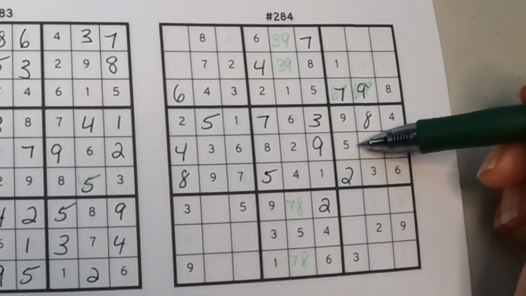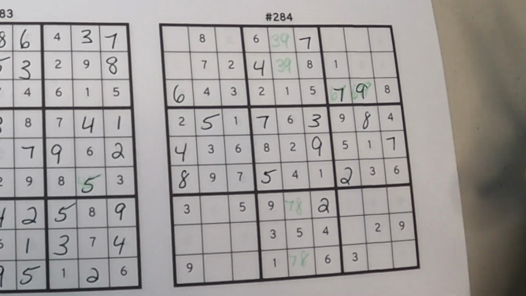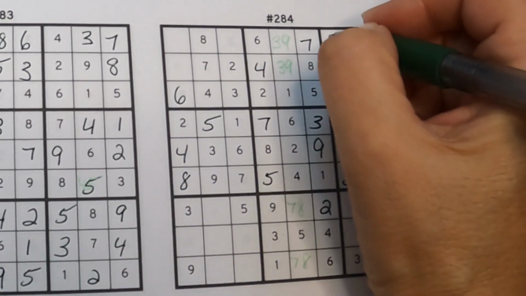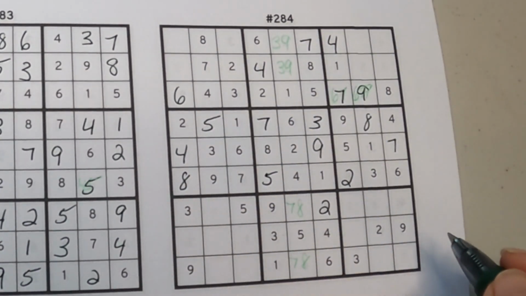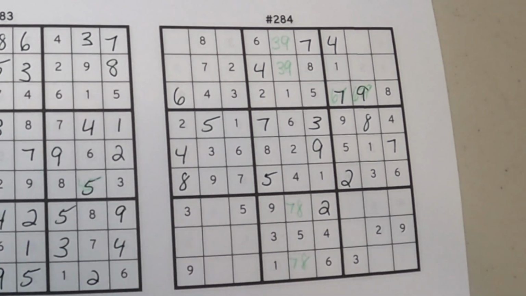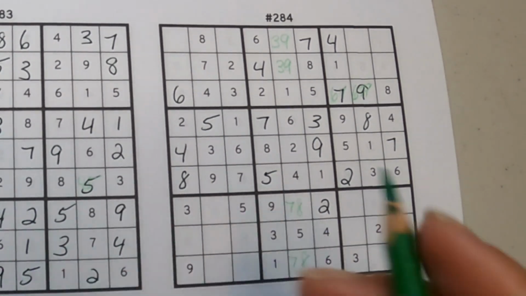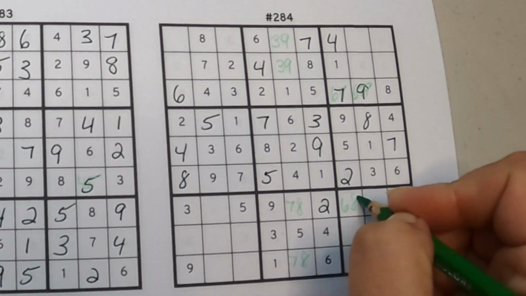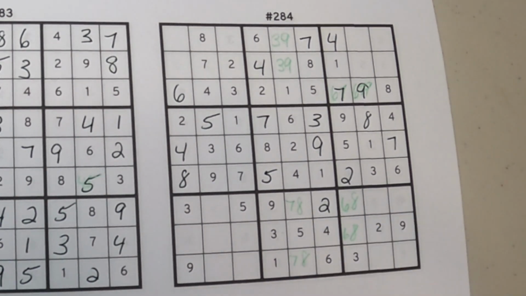For this column, we're missing 4, 6, and 8. We've got 6 and 8 here, so this is our 4. Don't see any other help. So 6, 8.